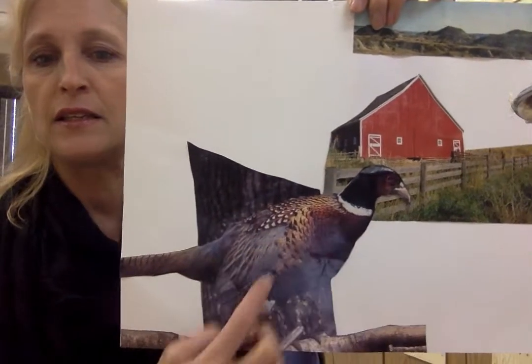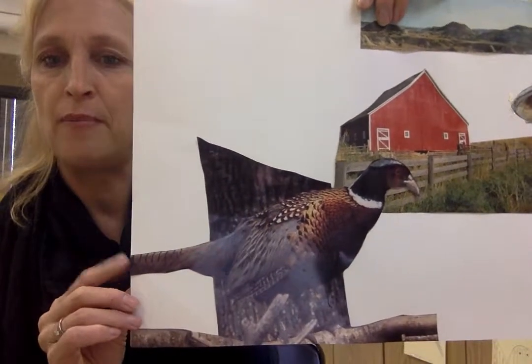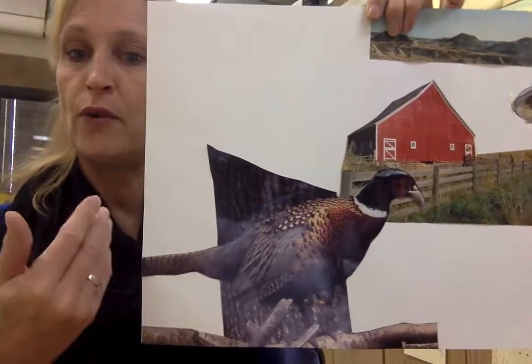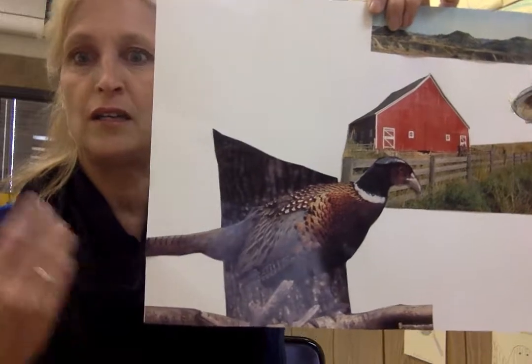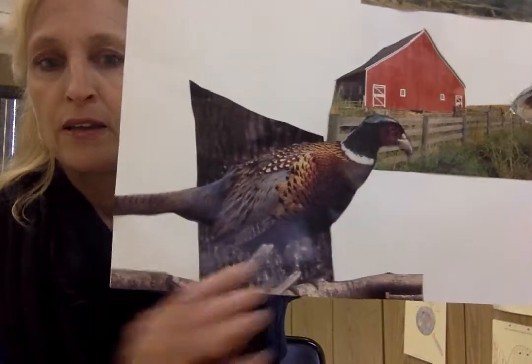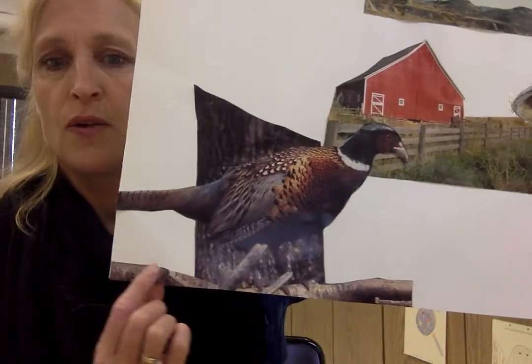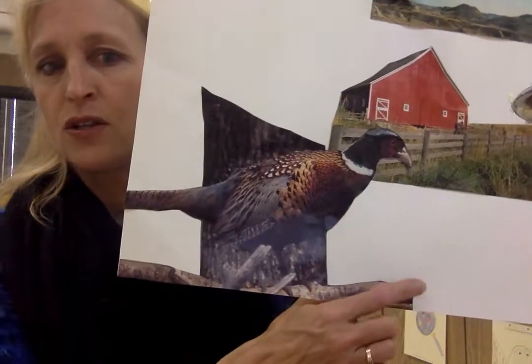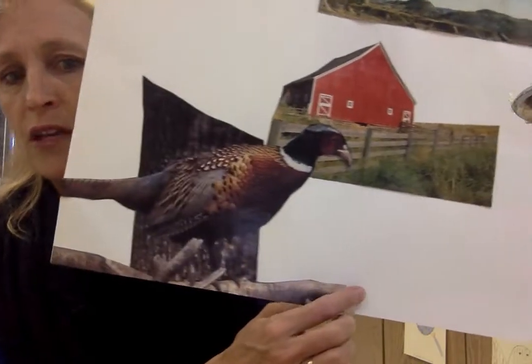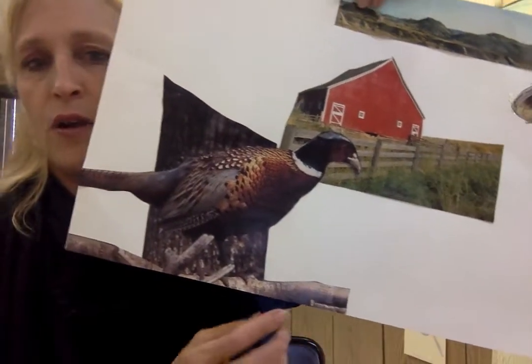My pheasant in the magazine had part of his tail cut off. So I went ahead and put that on the edge of the paper so that it doesn't look like he's just got his tail hacked off. It looks like he's just walking into the page. Also, he was sitting on a branch, and I didn't want to just cut his legs off. So keep that branch there, and then you'll just continue drawing what you see there.